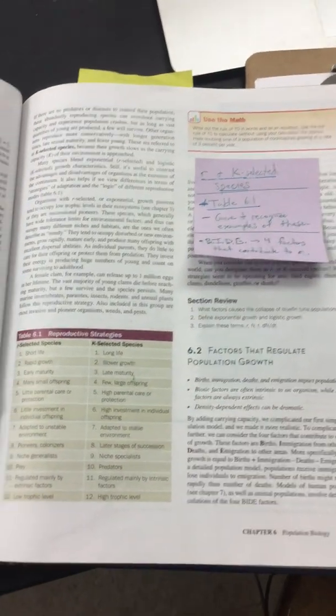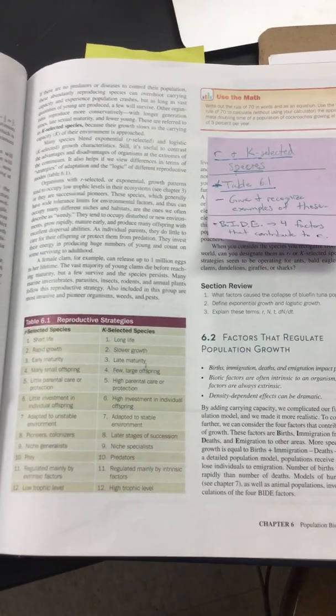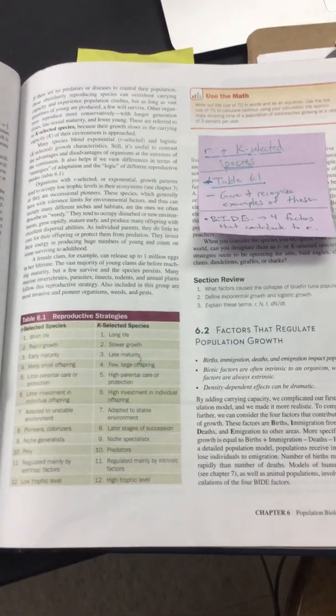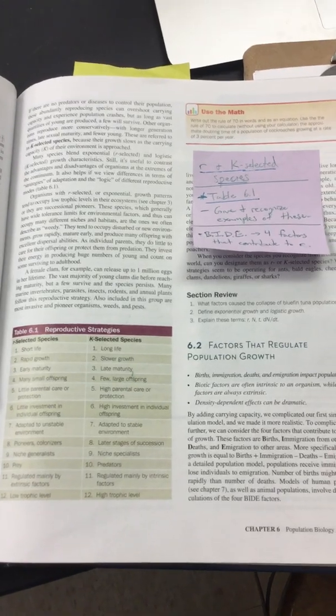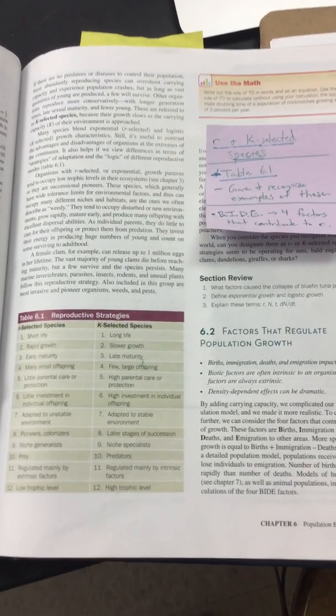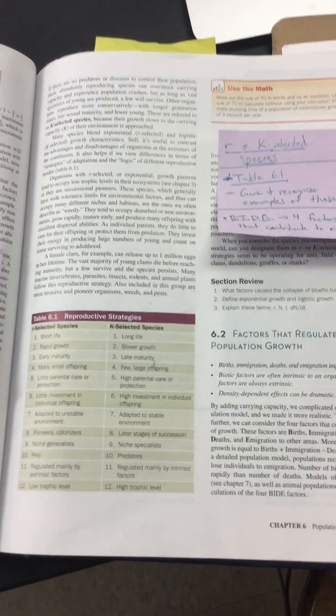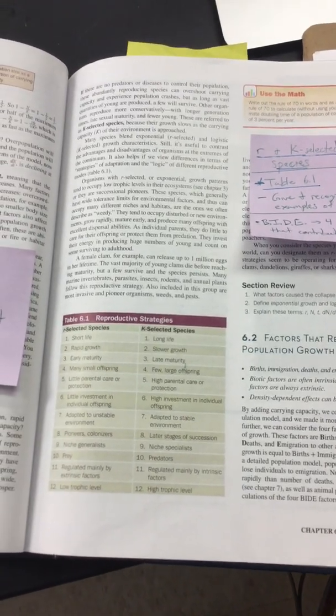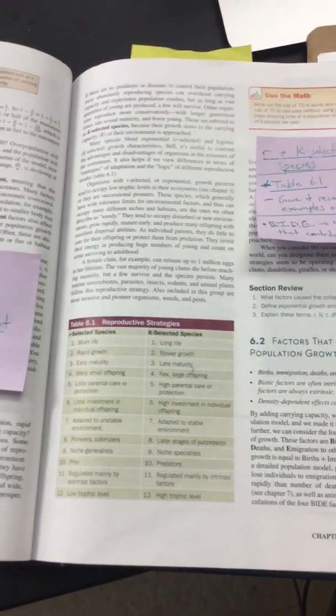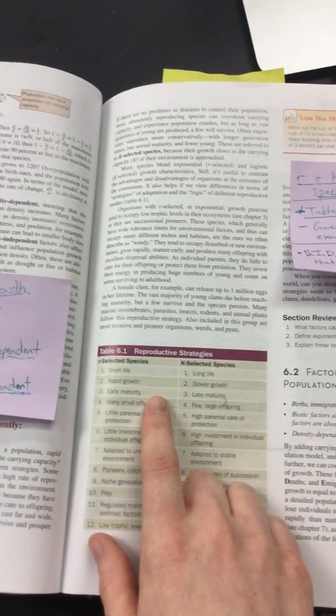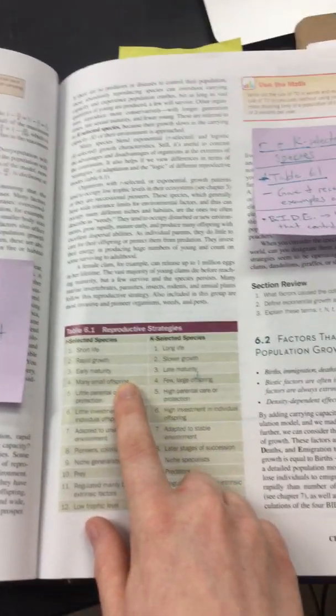R and K selected species. This one's fun. It's pretty easy to remember the difference between the two. We are a K selected species. We have long lives, we mature later, we have usually few offspring. R selected species have a short life, so they grow quickly. They produce lots and lots and lots of offspring.